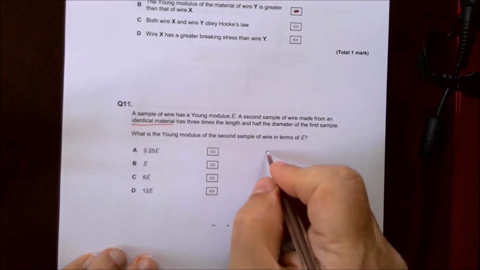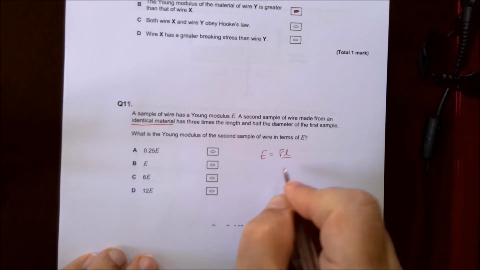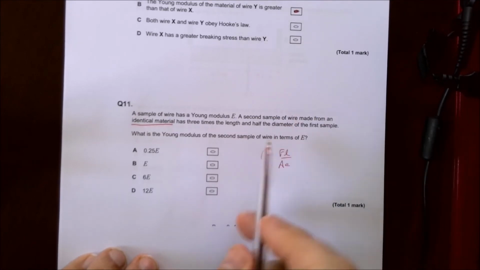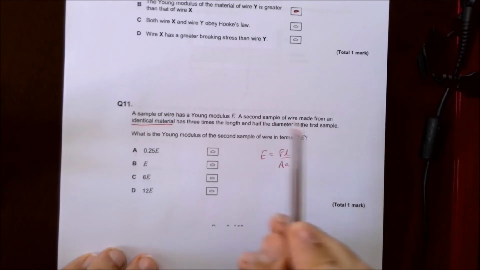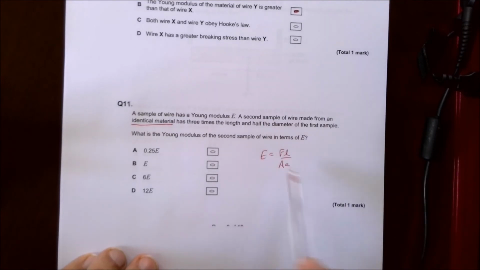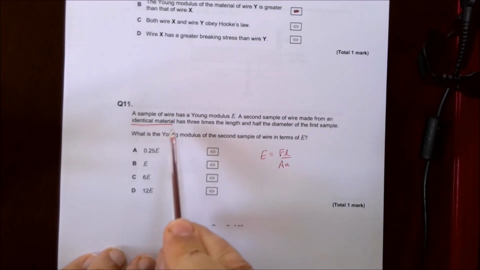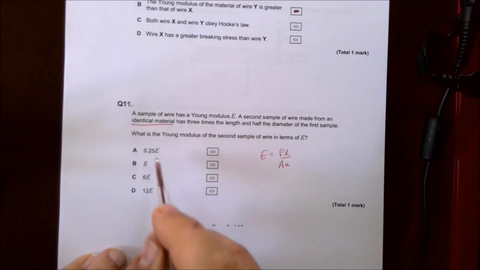Now, it's really tempting to start writing an equation here and going, oh yes, I can do this, E equals FL over AE, where's my numbers, where can I put in, oh, I've got half the diameter, oh, you won't catch me out with that, that's a quarter of the area, all that kind of stuff. But you don't want to be thinking about any of that. You just want to be thinking, it's the material, and Young modulus is a property of the material.